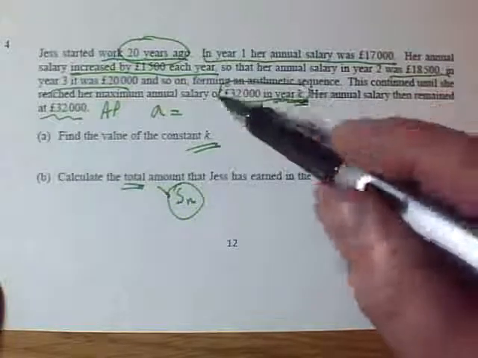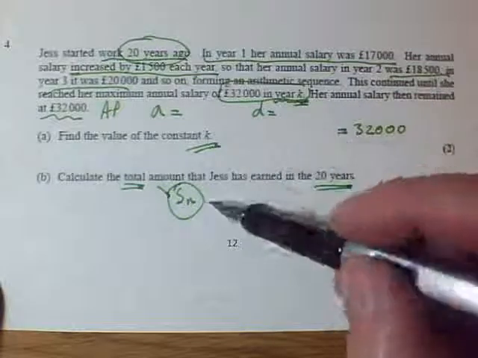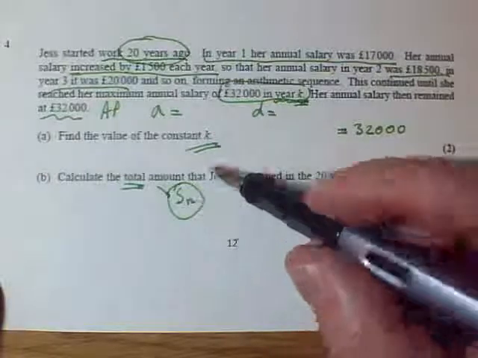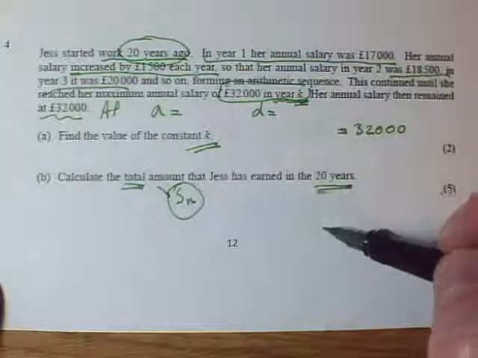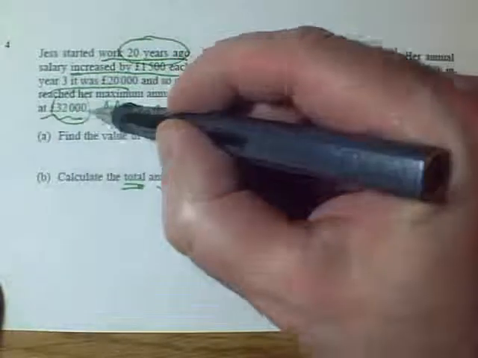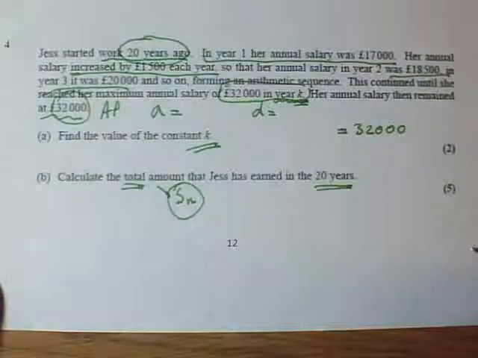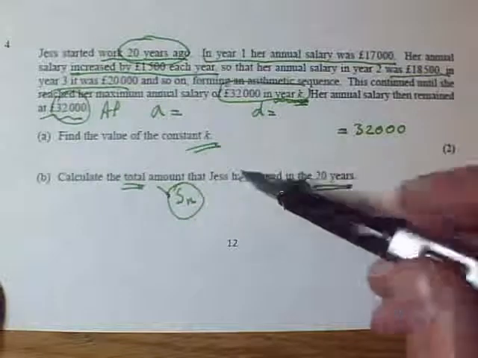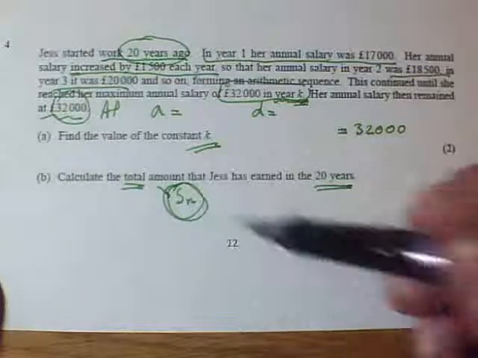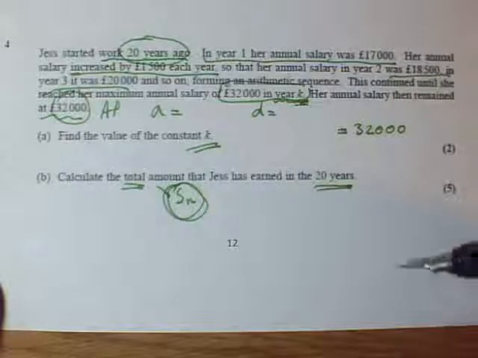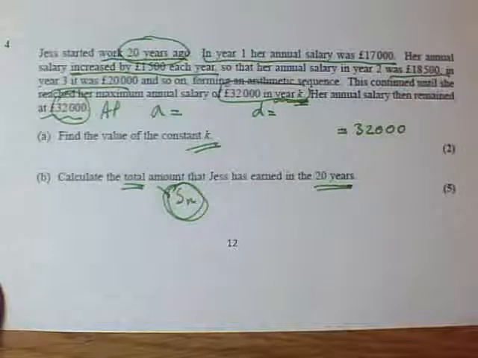So you can use the SN formula for the years where her salary is increasing, for a value of N that isn't 20, okay, and then the extra years after that, it's easy because she's just earning that amount every year. So you have to use your intelligence here, but an SN for a suitable number of years gets you started, and then you can just add on the extra years at £32,000. So I hope that helps.